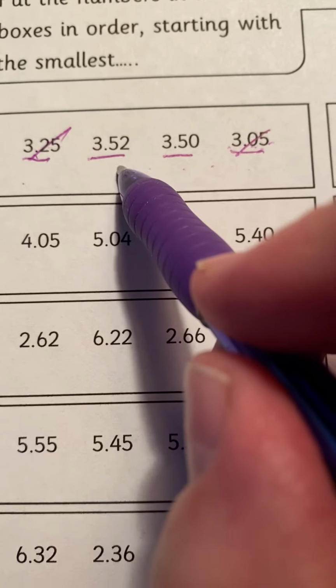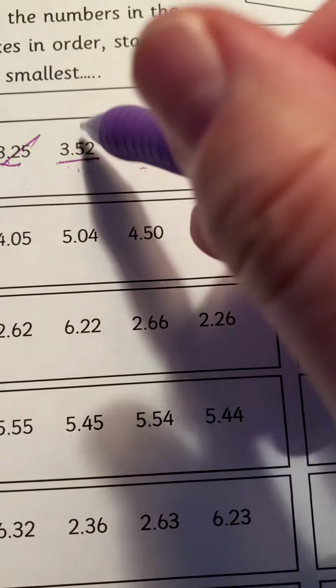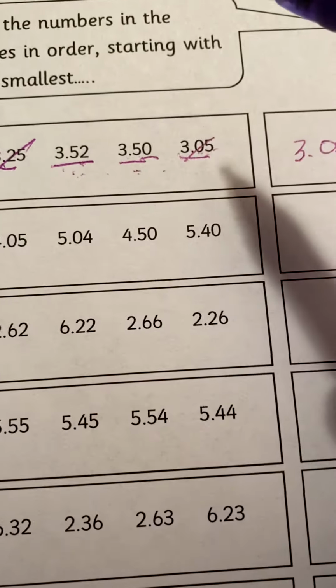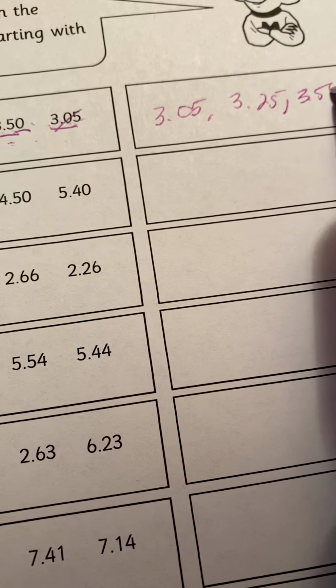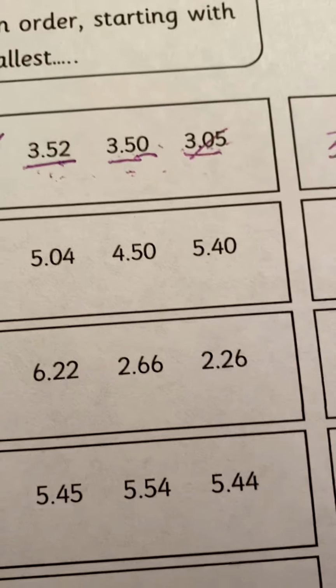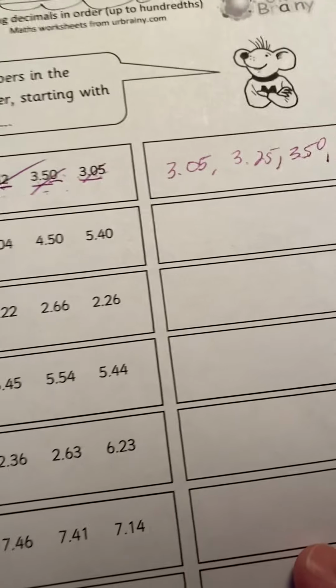Now that's going to change on our last two because I have 3.5 and 3.5, so now I got to go all the way out to the hundredths number, right? So I have 3.50 or 3.52. Which is going to be the smaller of those two? Well, 0 is smaller than 2, so my next number is going to be 3.50, and then finally I've got my 3.52, right? Okay, so that's the first example.